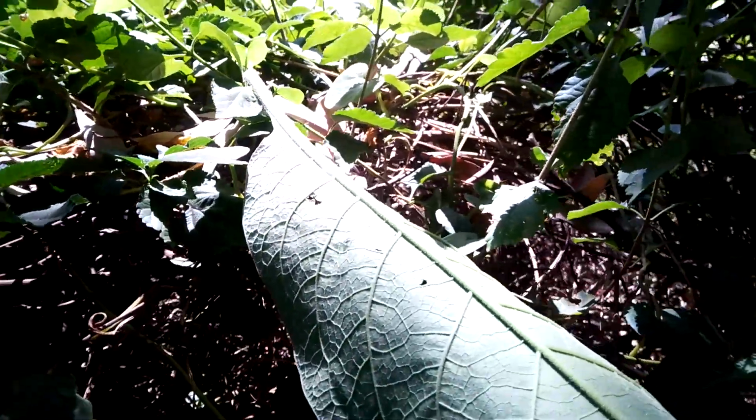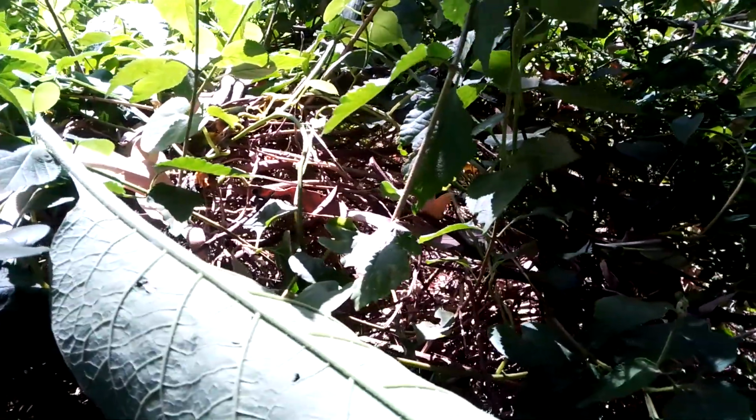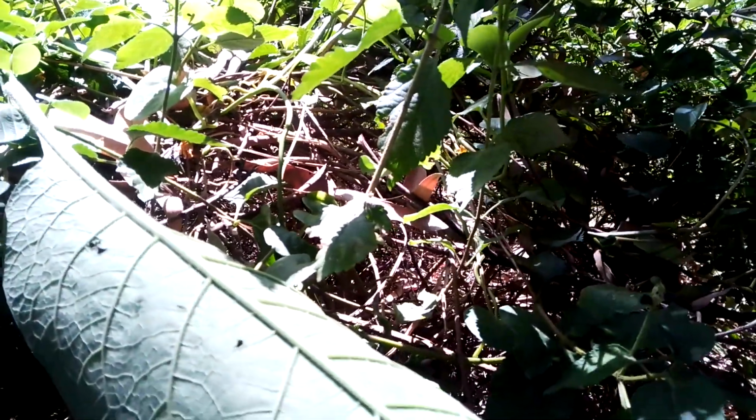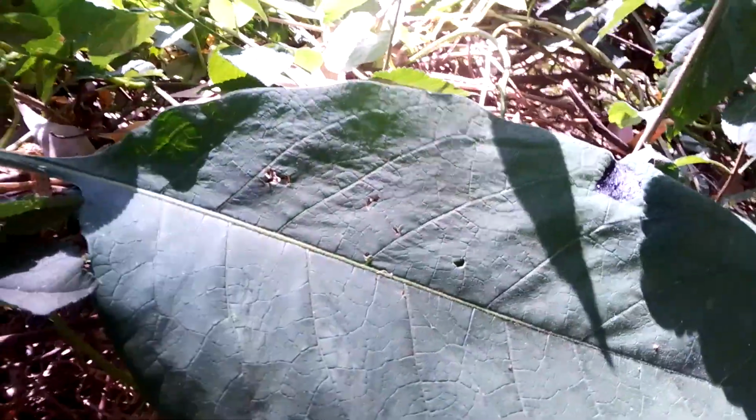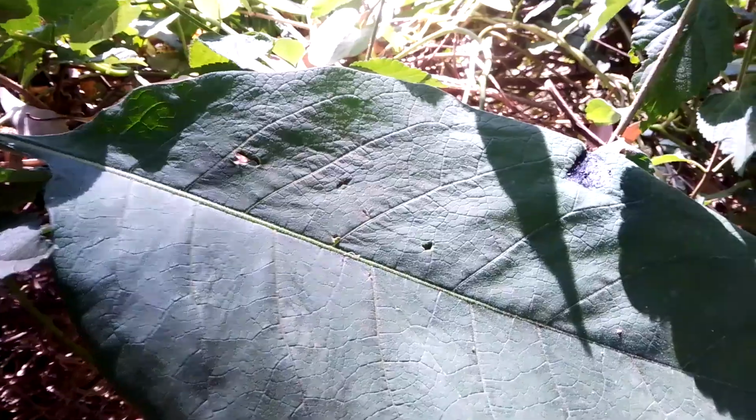And then also the leaf margins. We are going to study the leaf margins. The edges are generally entire, smooth to slightly wavy. You can see they are smooth, and we have said they are slightly wavy.